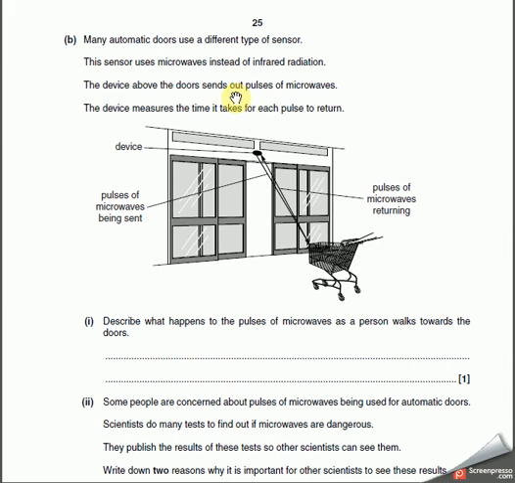The device opens the door and sends out pulses of microwaves. The device measures the time it takes for the pulse to return. So here you are, here are the pulses of microwaves being sent. There's someone walking with the trolley. And obviously, if you look closely, you can see that the line's bouncing off it and hitting the sensor.